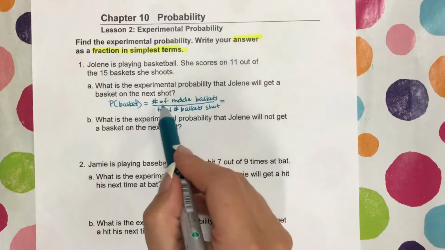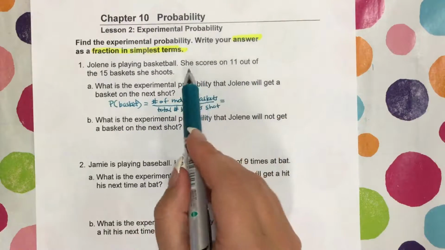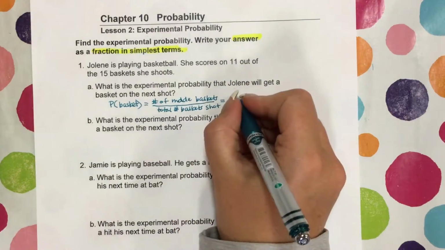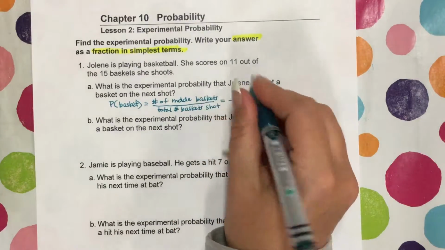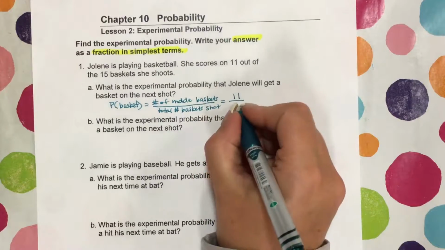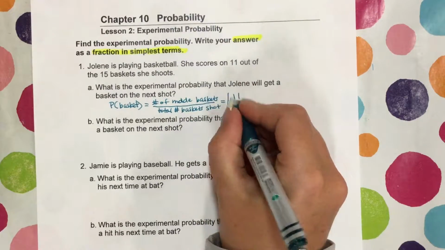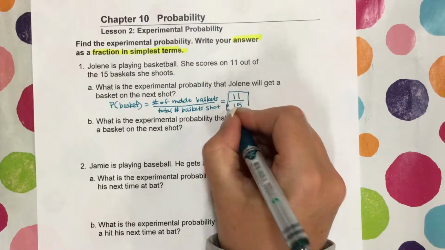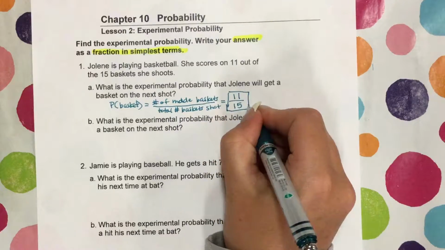Okay, so she scores 11, so that means she made 11 and she shot 15. So there you go. There is our experimental probability for the number of baskets that she made.